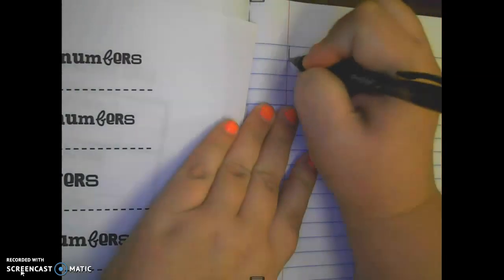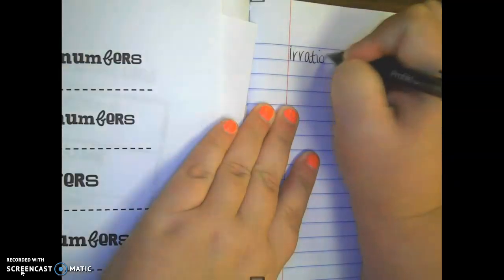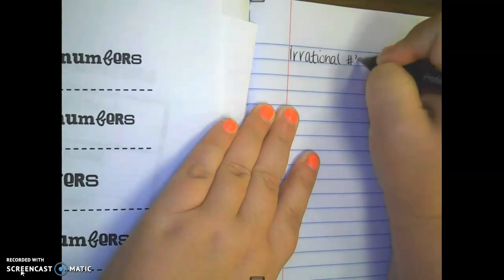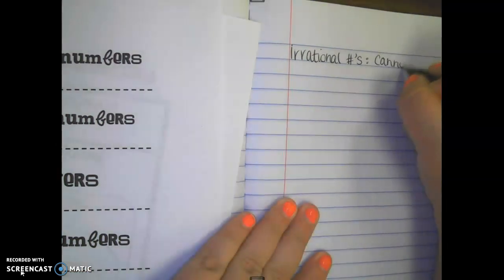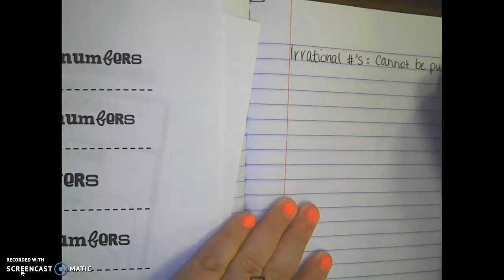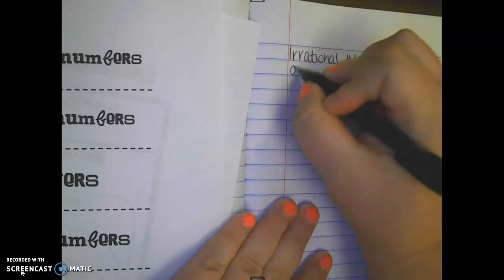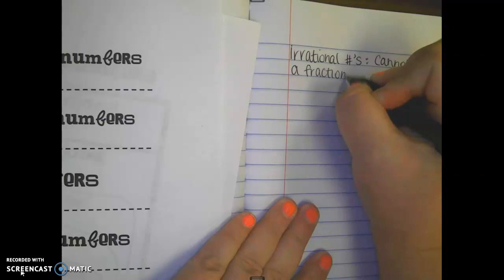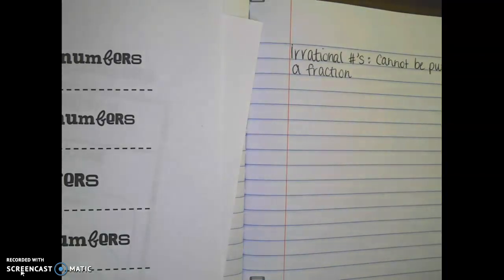All right, so we're going to start with our types of numbers. And I'm going to slide this over so I can write on this. Our first type of number are irrational numbers. So we're going to start with the definition. Irrational. These are numbers that cannot be put into a fraction. IR in front of a word means not, and rational numbers can be put in a fraction, which we're going to be looking at in just a little bit. But these are numbers that cannot be put into a fraction.